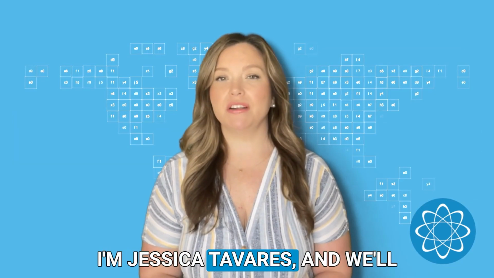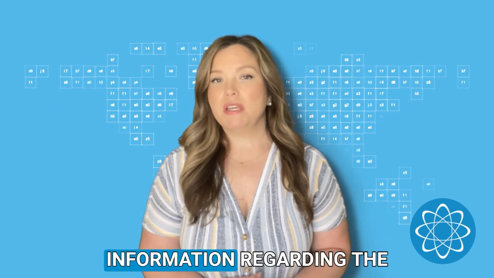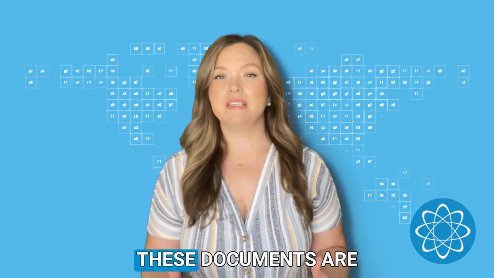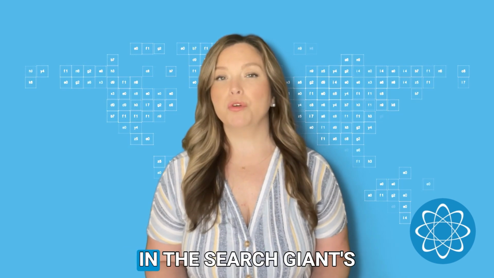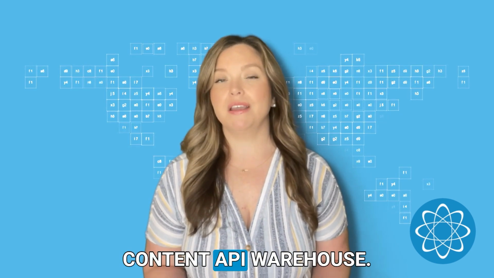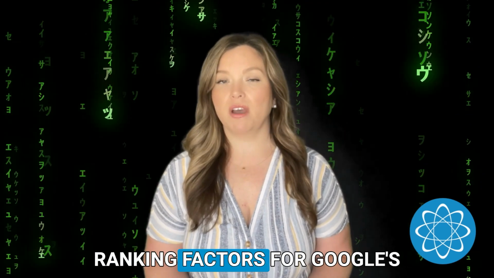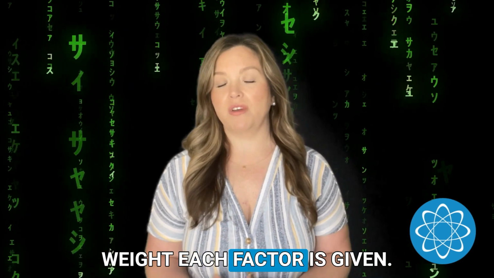I'm Jessica Taveras, and we'll be discussing a major leak in Google's documentation. Information regarding the inner workings of the Google algorithm has come to light. These documents are accurate as of March 2024 and allegedly come from former Googlers in the search giant's Content API warehouse. The leak lays out elements that are important to the ranking factors for Google's search algorithm, but doesn't shed any light regarding the weight each factor is given.